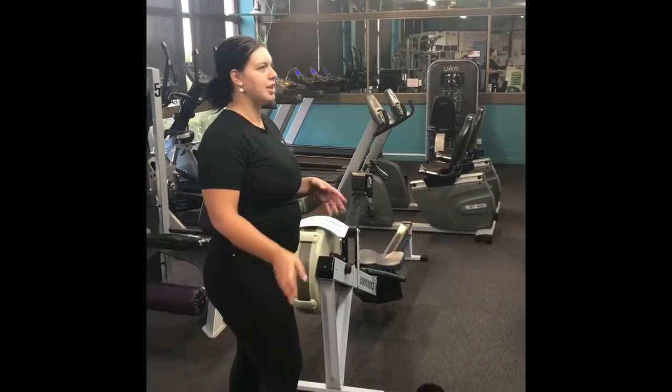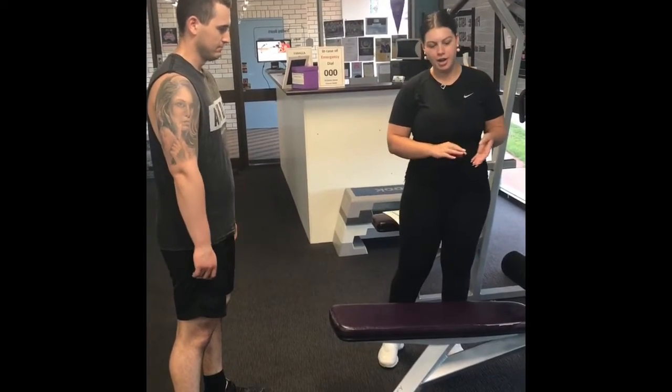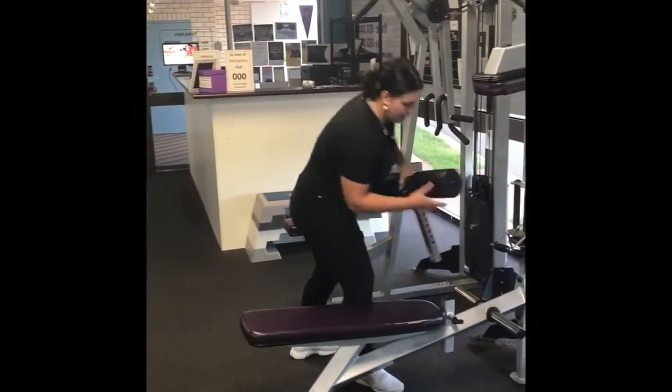This also works your hamstrings, quads, and glutes. The next exercise on your program is a seated row. You're just using this machine here. You're going to take out this one here.